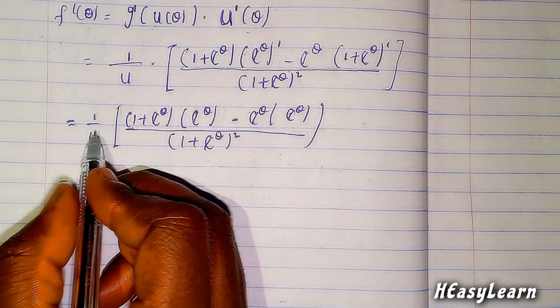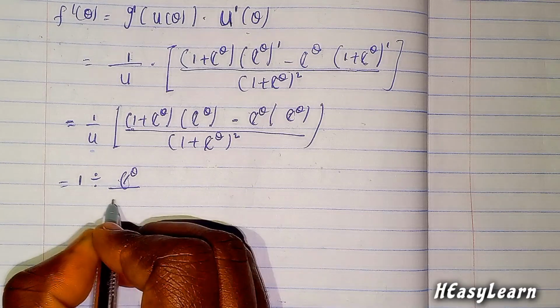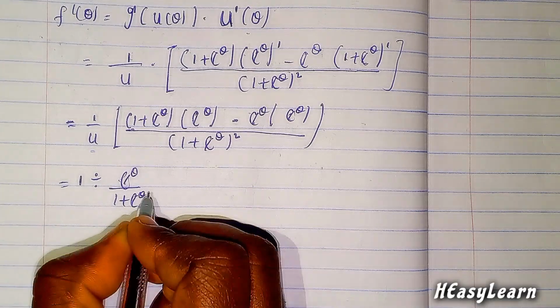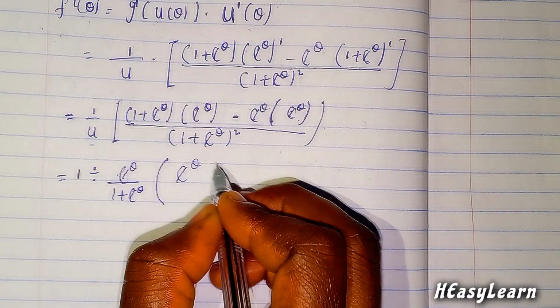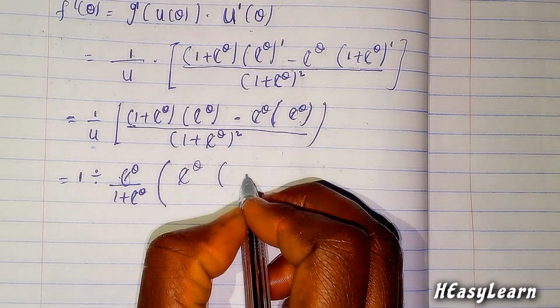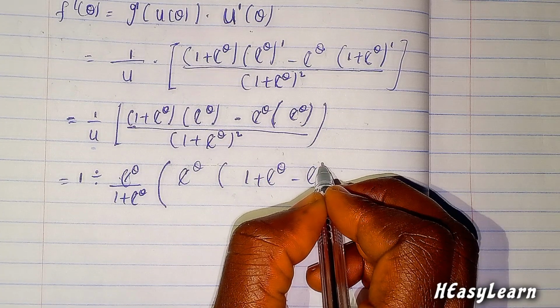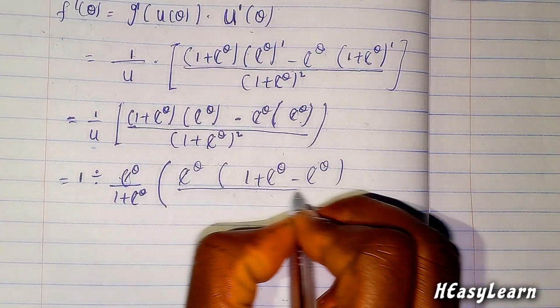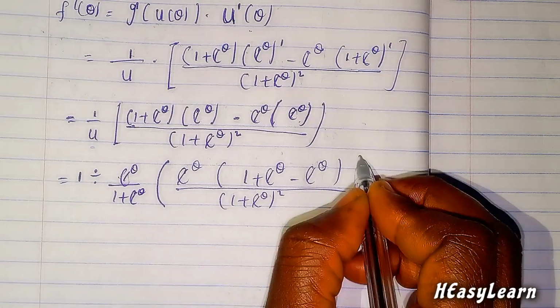What is u? 1 divided by exponential theta, multiplied by, in this case, exponential theta is common, factor it out. Factor exponential theta out: 1 plus exponential theta minus exponential theta, divide by 1 plus exponential theta all squared.